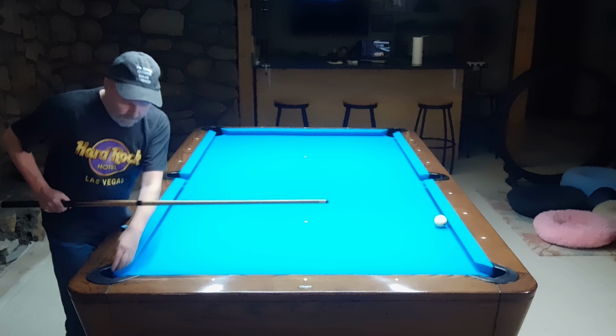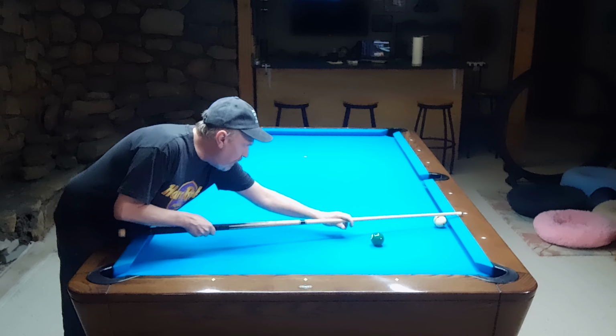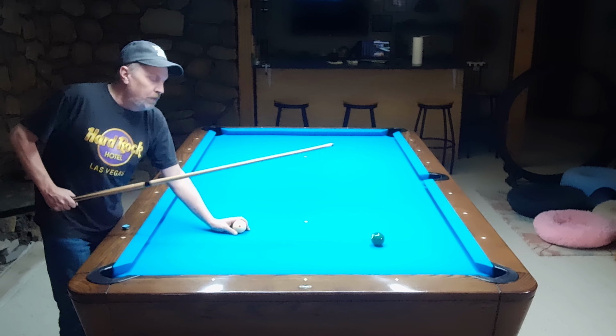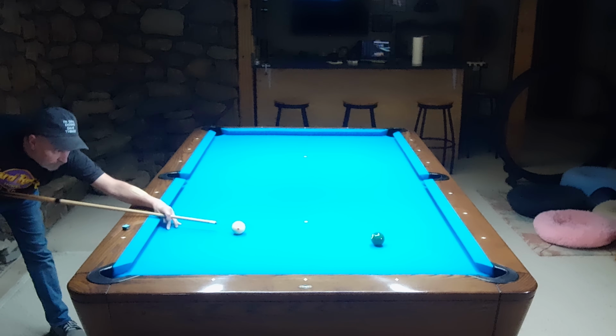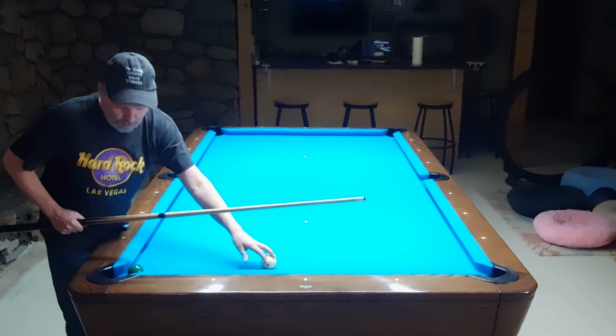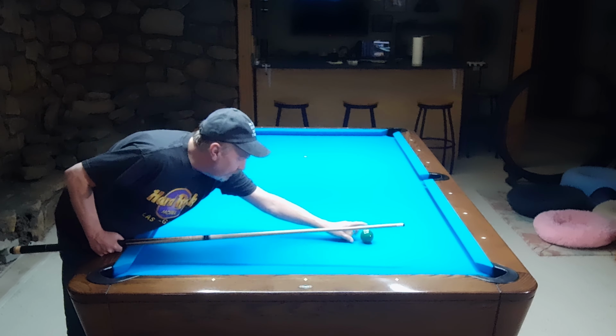Drifted forward. If I say drifted, it's because it didn't roll forward. If I would hit this with follow, and put roll on the ball, then it's definitely rolling forward. Can't believe I missed that shot, but that's fine.